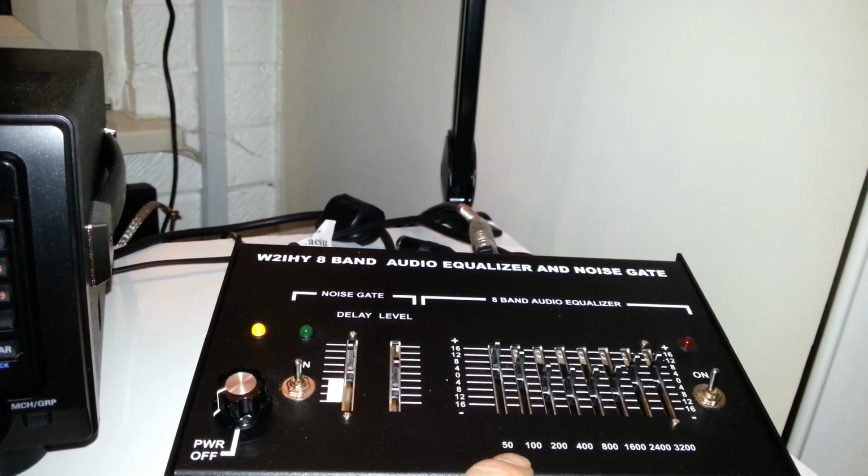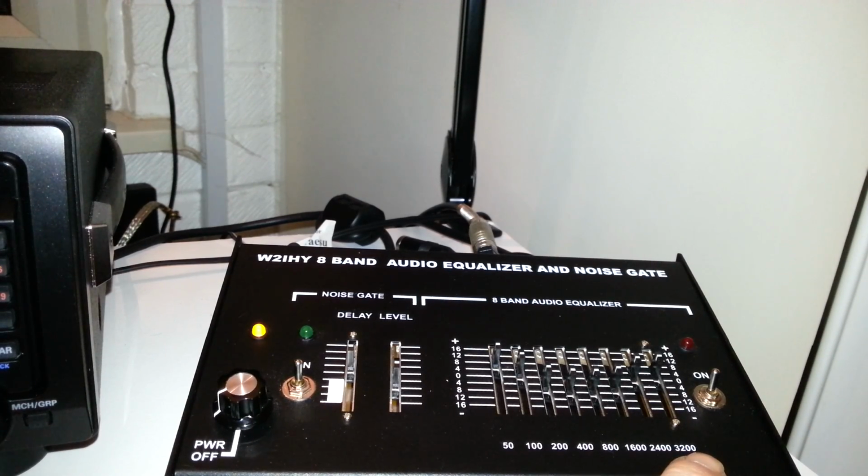first one, which is the 50 Hertz, and that's on 12. The 100 Hertz is on about 7. The 200 is on 0. The 400 probably about -2. The same with the 800, about -2. The 1600 about 1 to 0. 2400 is around the 5, and the 3200 is about the 7.